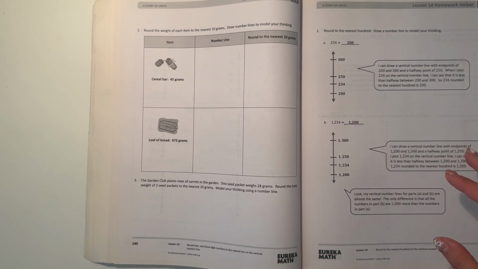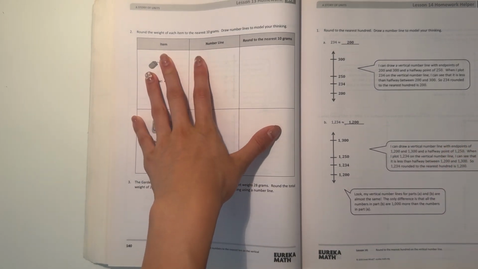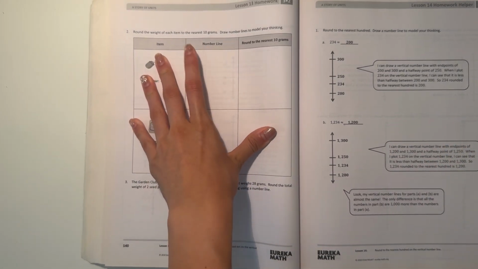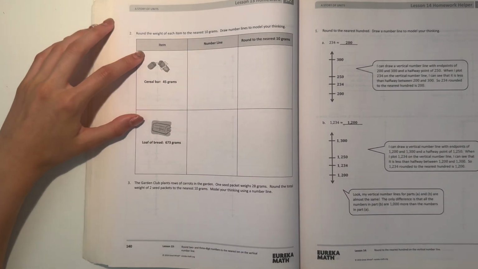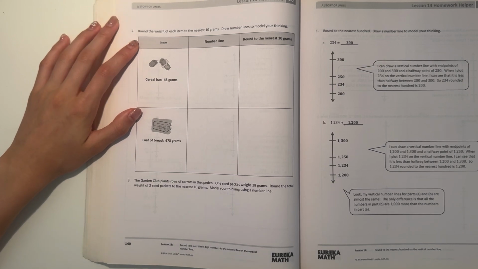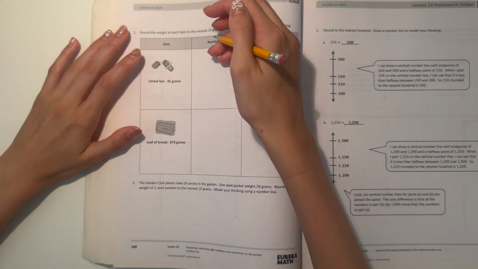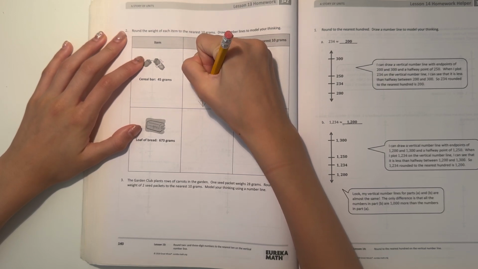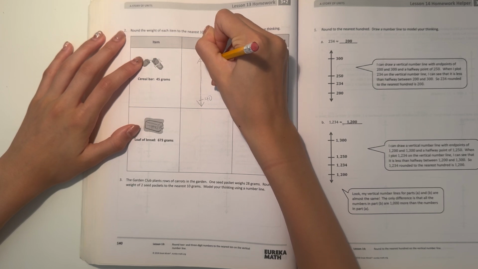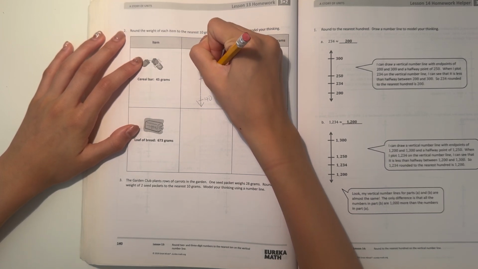Number 2, round the weight of each item to the nearest 10 grams. Draw number lines to model your thinking. The first item we have is a cereal bar, 45 grams. So our number line would be here. 45 is between 40 and 50, and our midpoint would be 45.